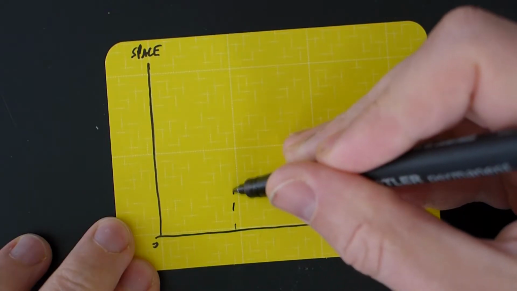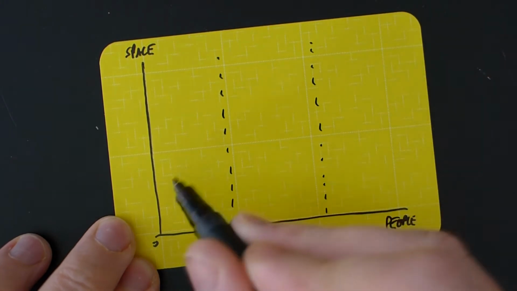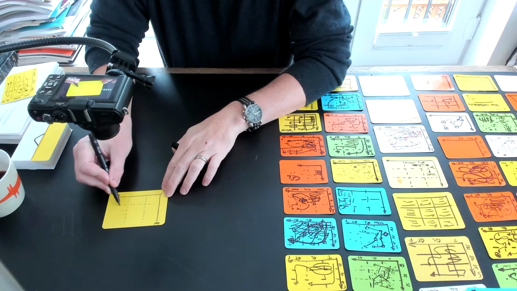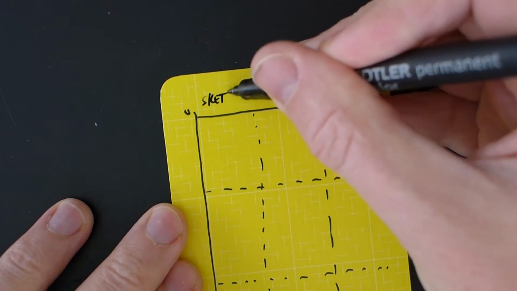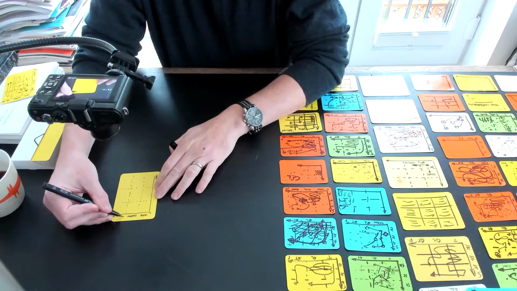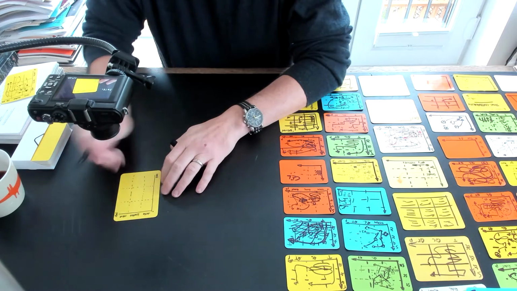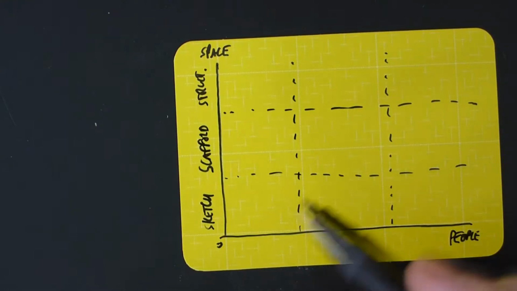So we then split those 2 things up into 3. Do some nice dotted lines. So then, on the space axis, we have sketch, scaffold, structure. So, a sketch, this is a sketch. Right, this is just sort of an early stage demonstration of something that you're doing. It's very quick, it's very easy to do and realise in the world.